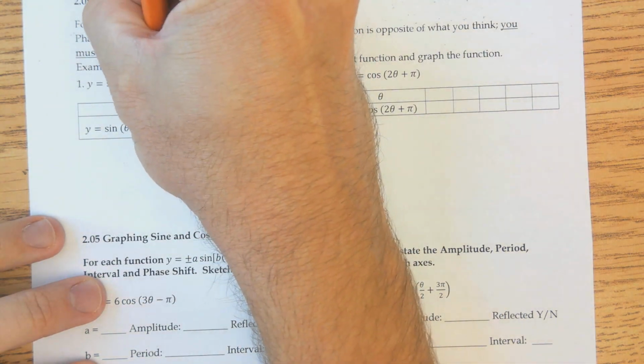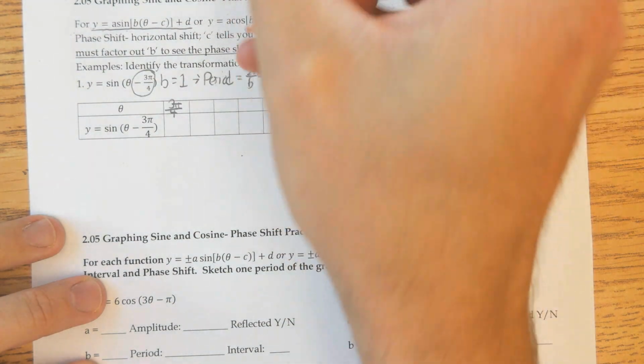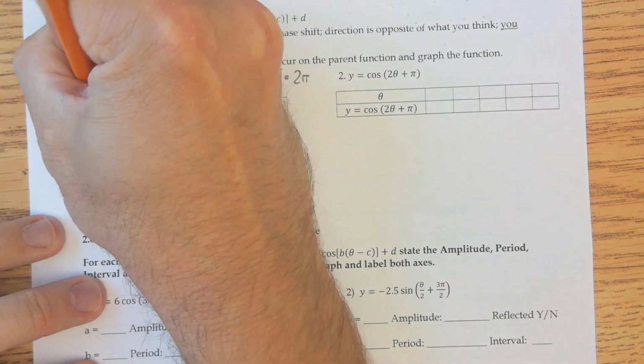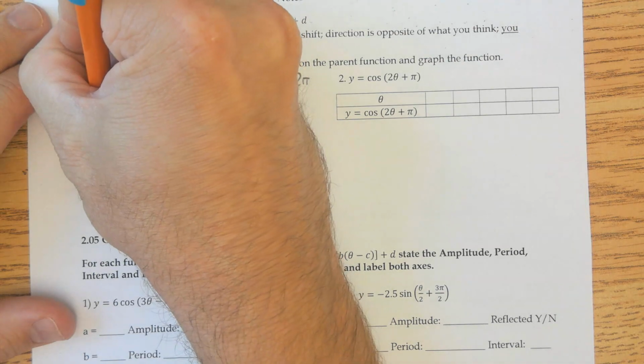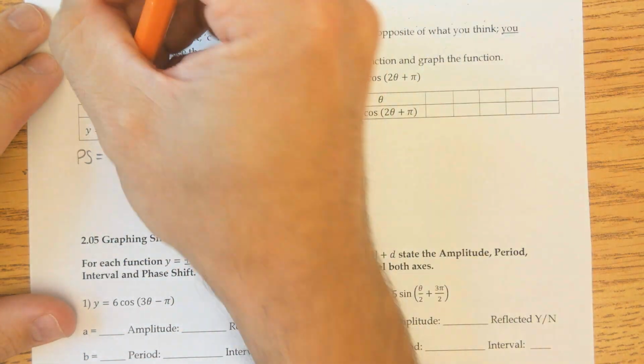And your phase shift is where you are starting. So phase shift equals 3 pi over 4, start.